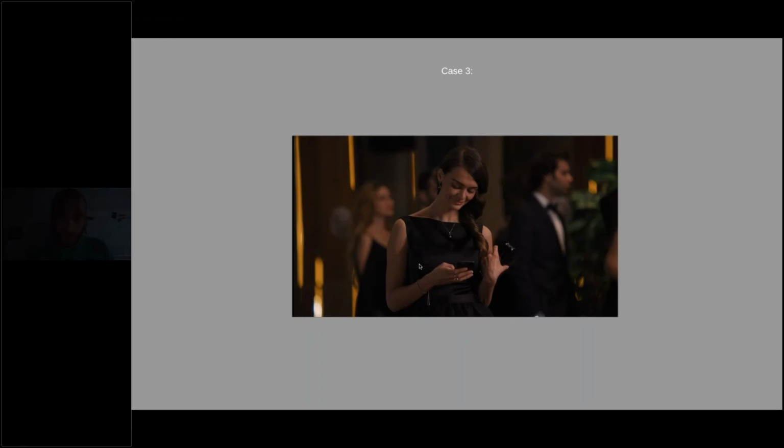Now let's have a look on case number 4. Case number 4 is you take the 2.4 graded master and you just say to the display, this is already ready to be streamed. So you have a mismatch between a pure 2.4 power law and a 2.2 power law. And we can see the image gets brighter. So if I flip again, reference.